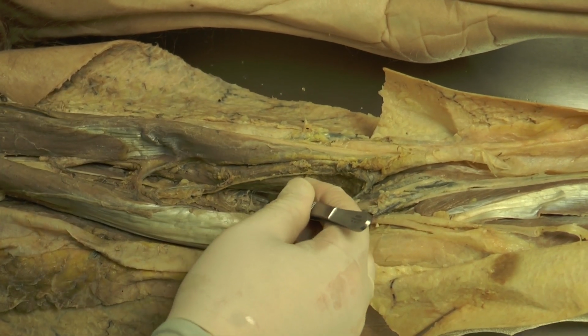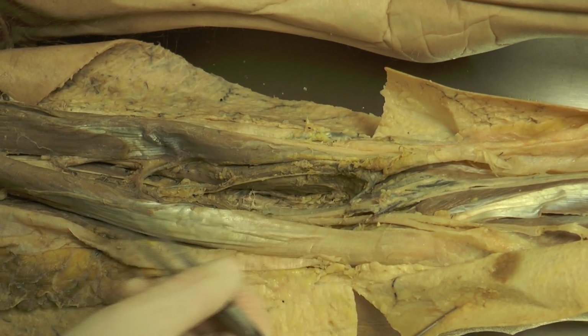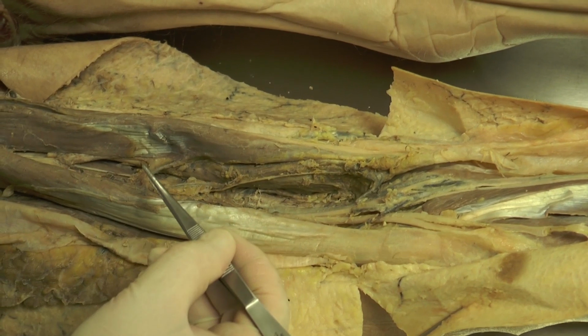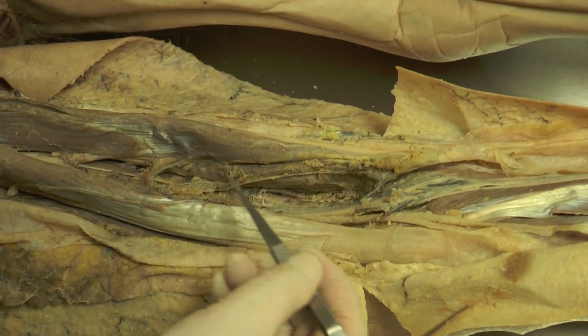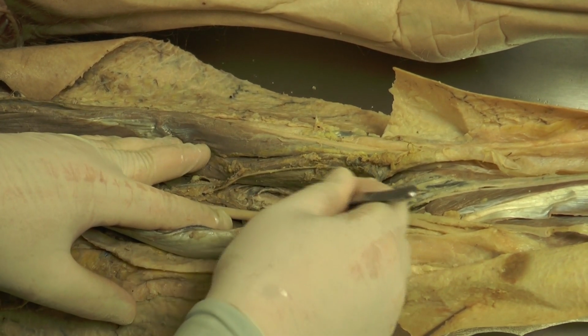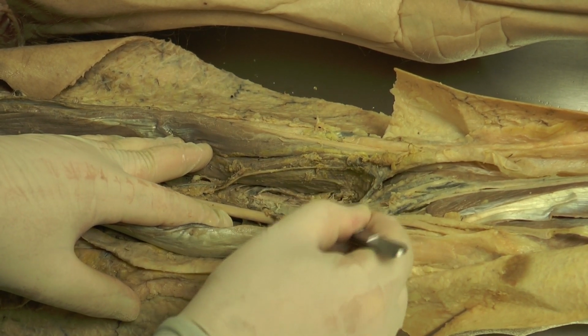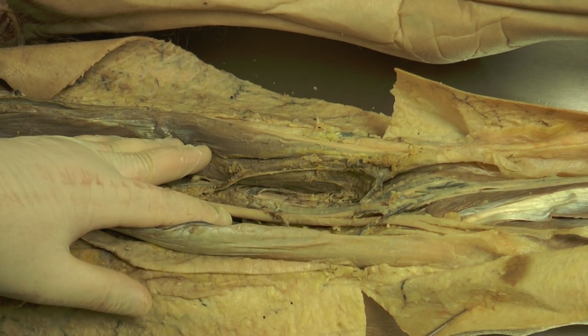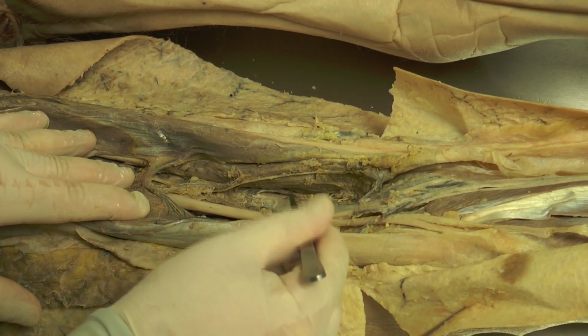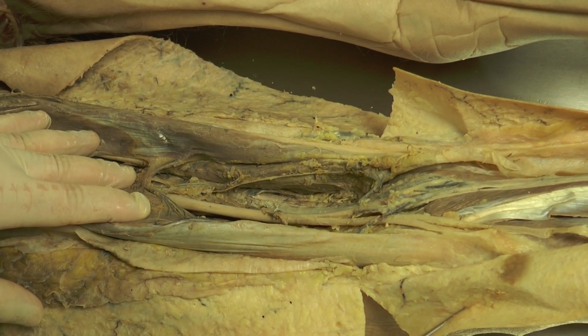On the anterior compartment, the femoral vein and femoral artery go through the hiatus, through the adductor magnus muscle, through the canal, and then come out in the popliteal fossa as the popliteal vein and the popliteal artery. So basically the origin of these are the femoral vein and femoral artery.